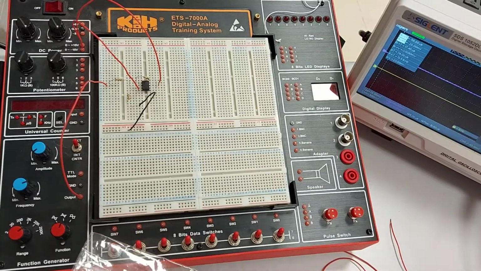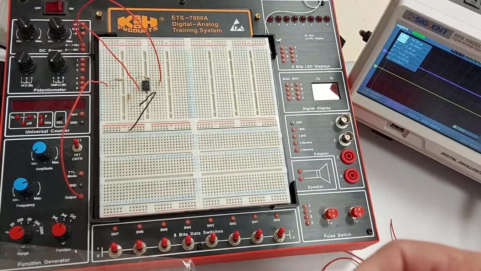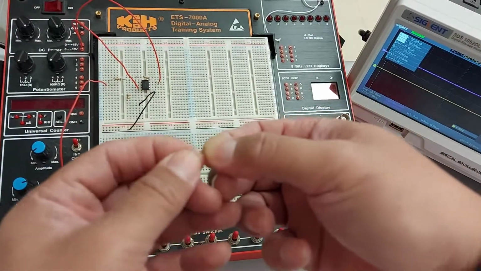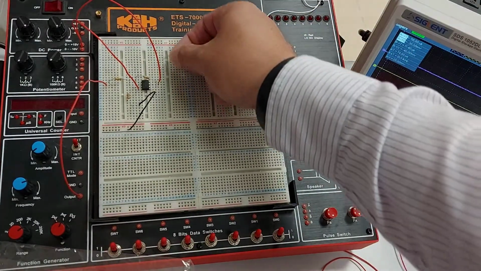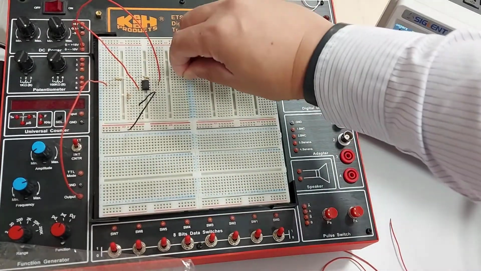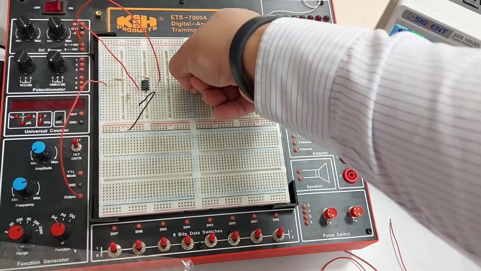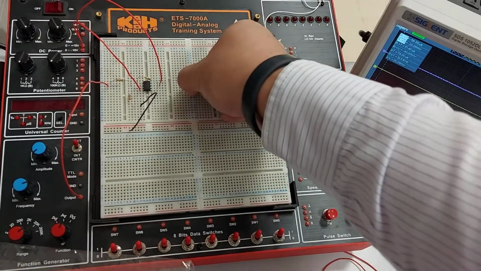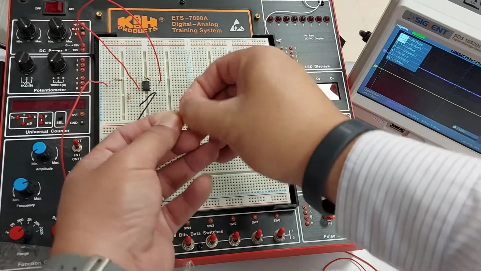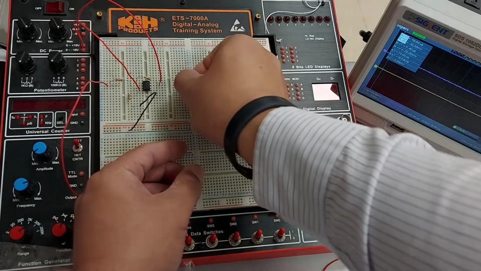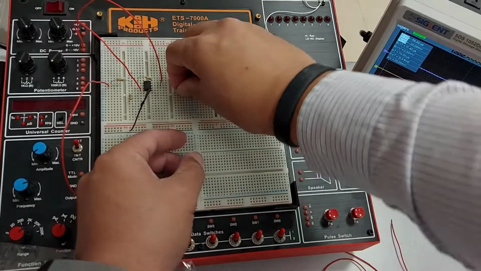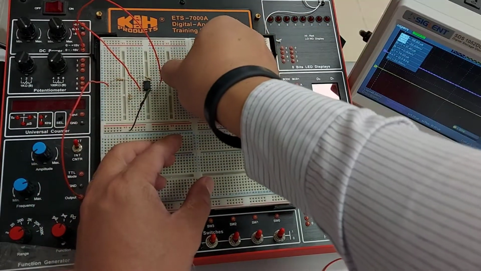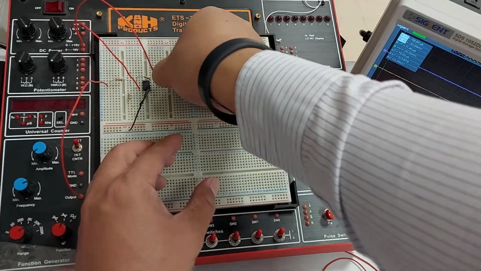And a 2.2 nanofarad capacitor between 2 and 6. So I better put it somewhere here. Sorry for that, it's difficult. Like that.